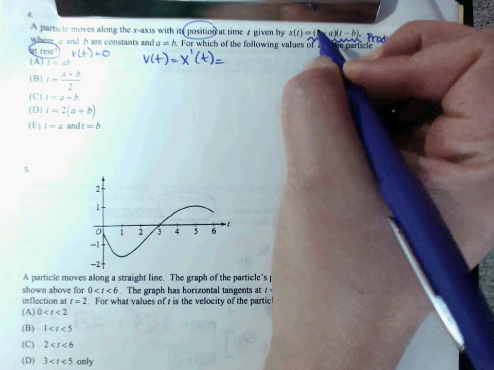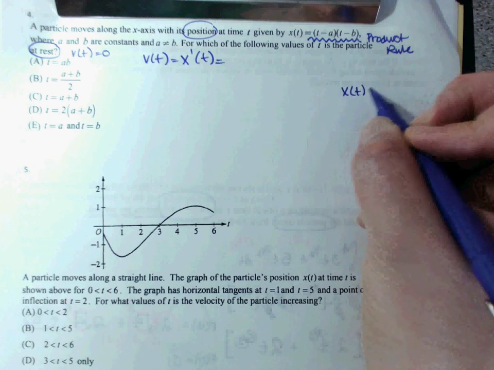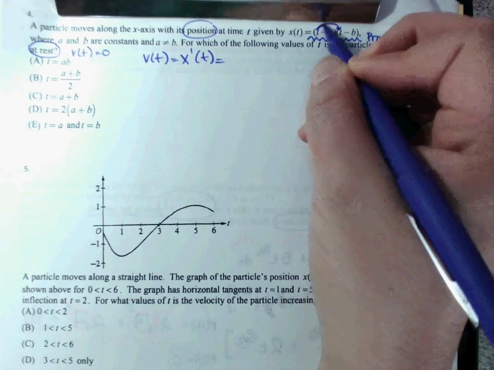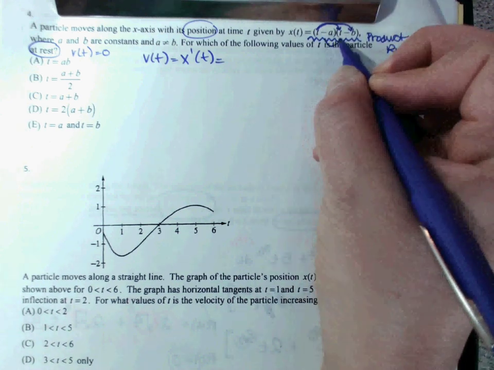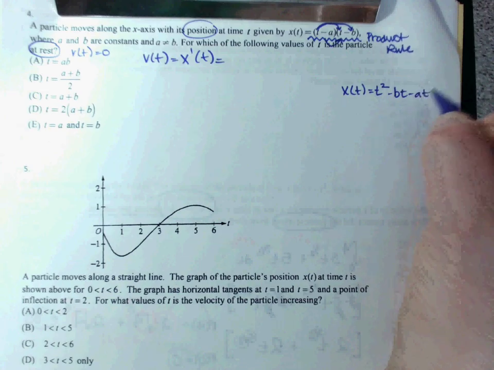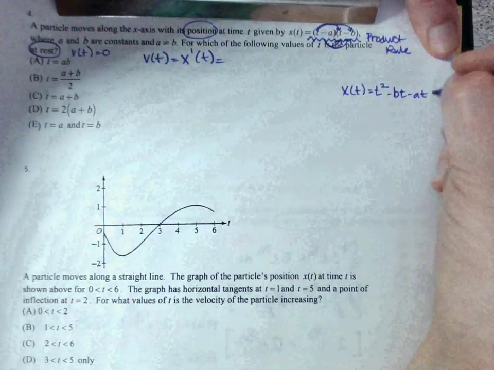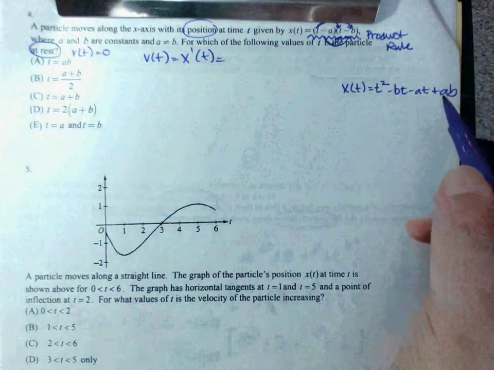So first, let's come over here to the side and rewrite our x of t. So we have t times t is t squared. t times minus b is minus bt. a times t is minus at. And then negative a times negative b is plus ab. Now, keep in mind that a and b are both constants.